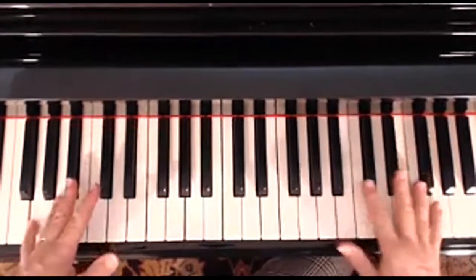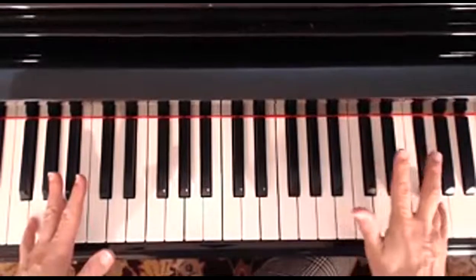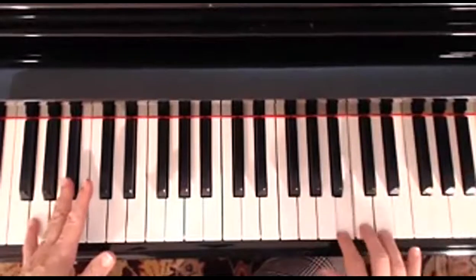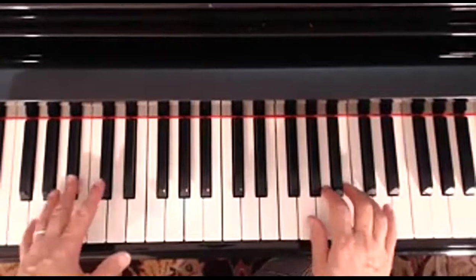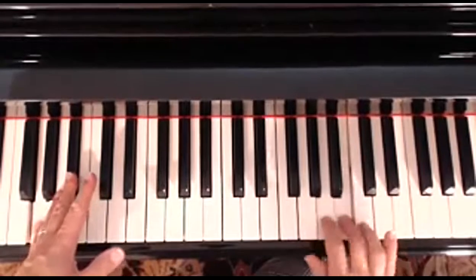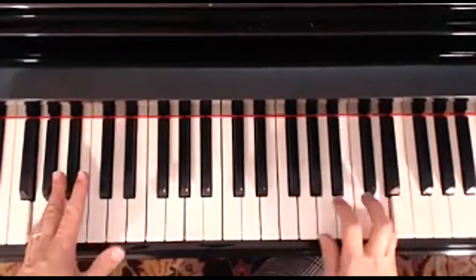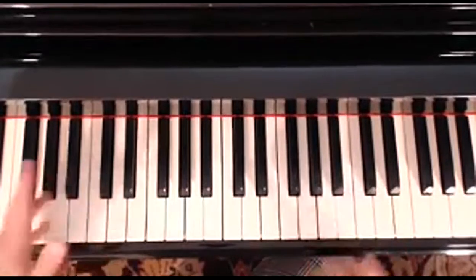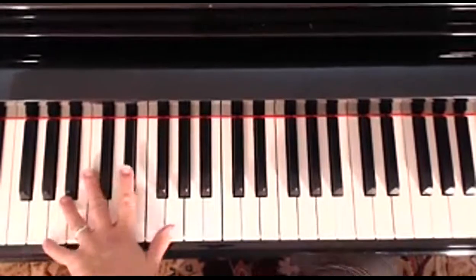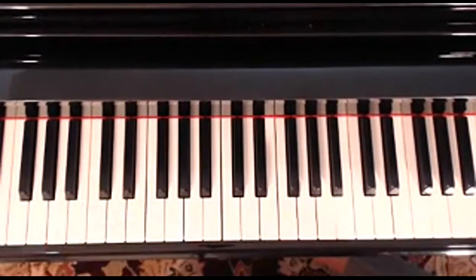And notice that my half steps occur between 7 and 8 and 3 and 4. So you can write a piece in the key of G. And even with just one long note in the left hand, you have a really nice piece.